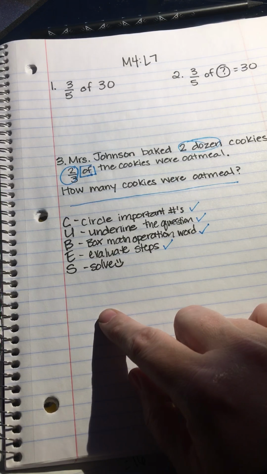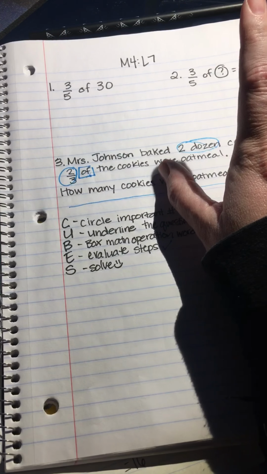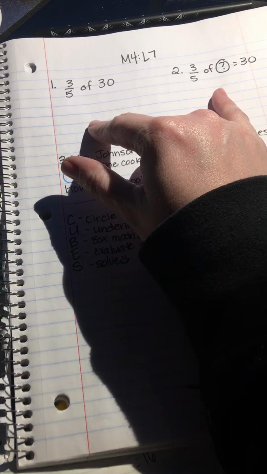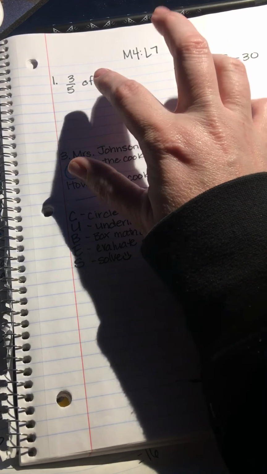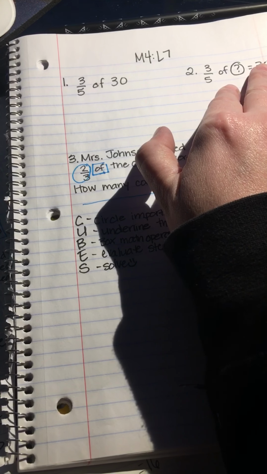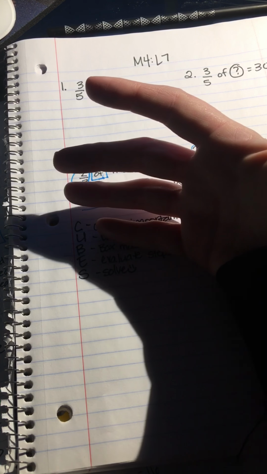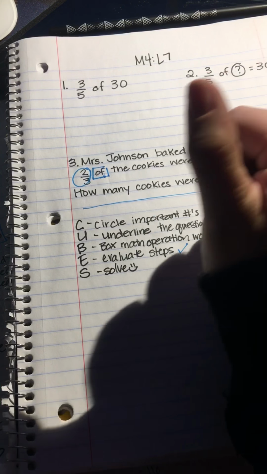What we had started really doing was questions like this. 3/5 of 30. 3/5 of something is 30. These are not the same. They involve the same numbers, but they're structured differently. And what I need the kids to realize is this is not the same as this. You need to think about it yourself. It really helps with these if you say it out loud. If you say it out loud, it makes it easier to draw it and then explain it and think if the answer you're getting is reasonable.